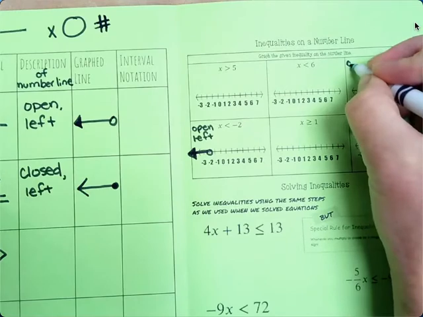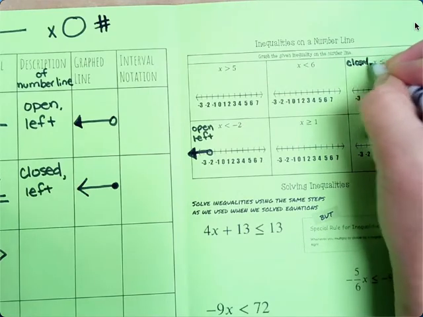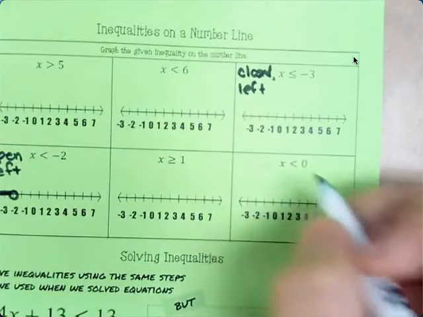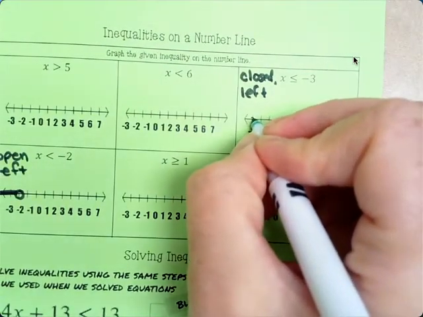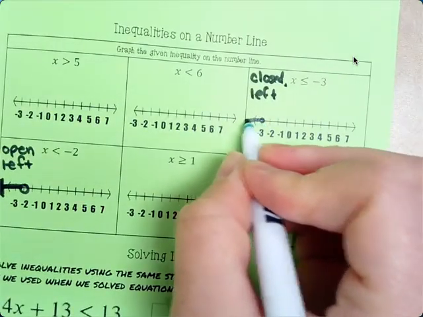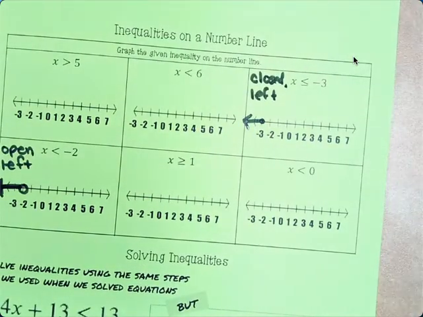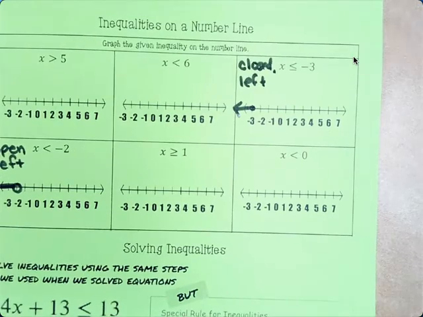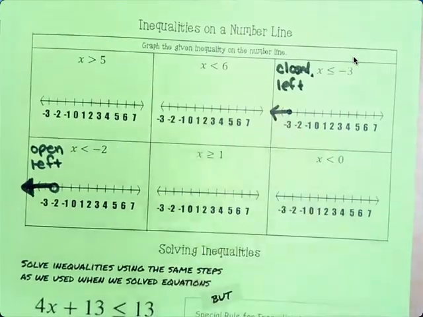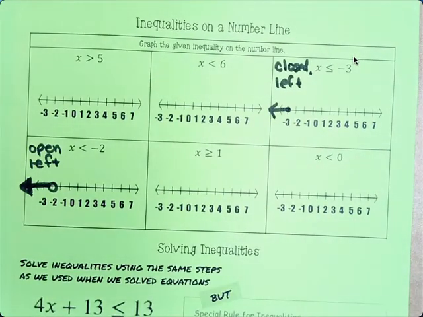So this is going to be closed and left. So closed circle on the -3, that means it's included. And then it's going left. You could stay on that arrow, but I extended it beyond the arrow because I know it's going to keep on going and going and going.